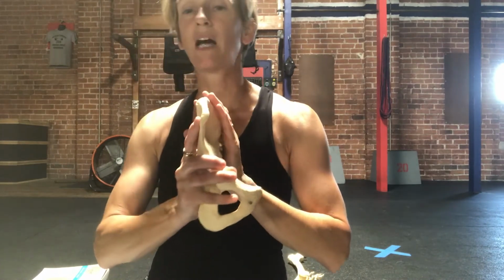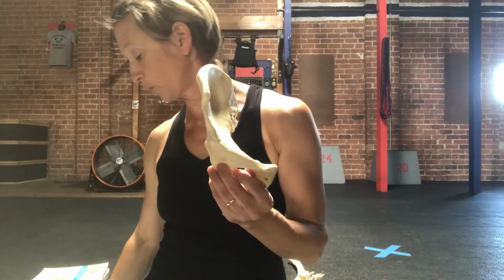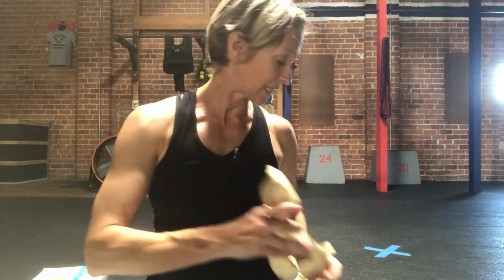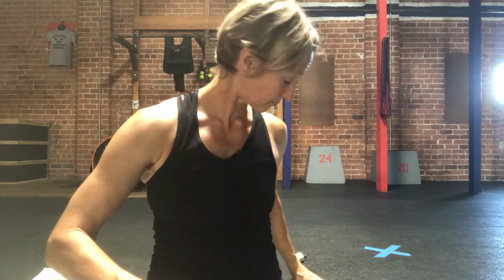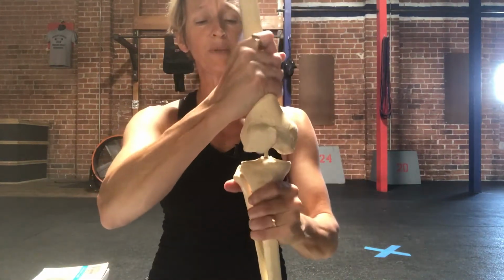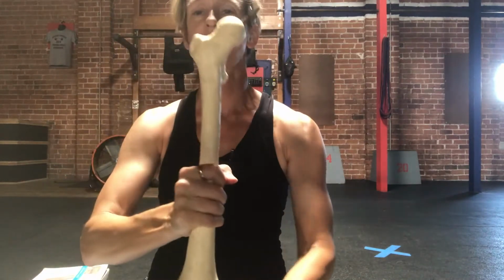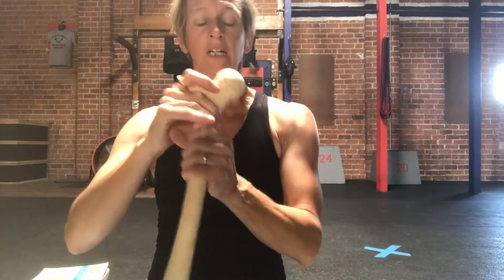I don't have a sacrum and coccyx with me, but we'll look at that in the app. We looked at that a little bit when we looked at the spine. Let's take a look at the landmarks of the femur. All right, again, let's do the right femur, because that's probably the diagram you're looking at.